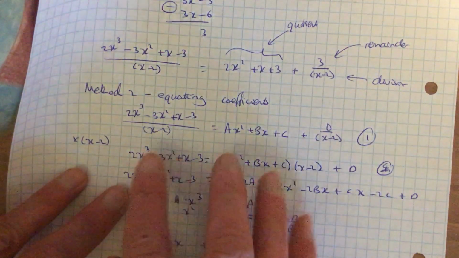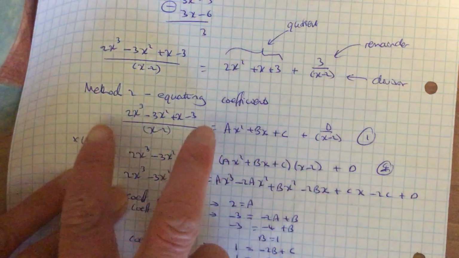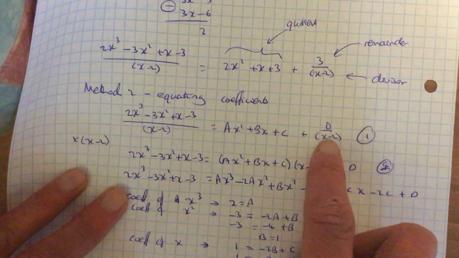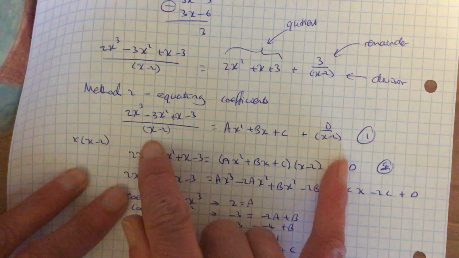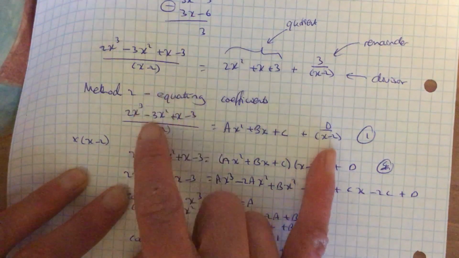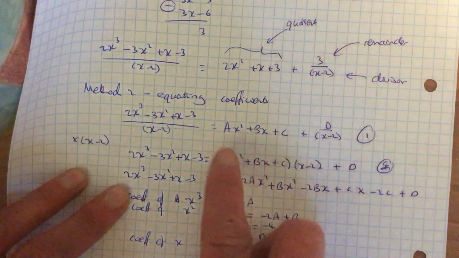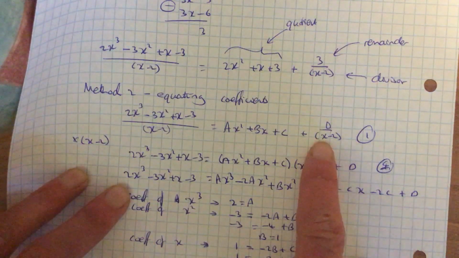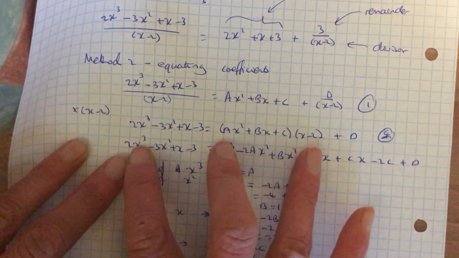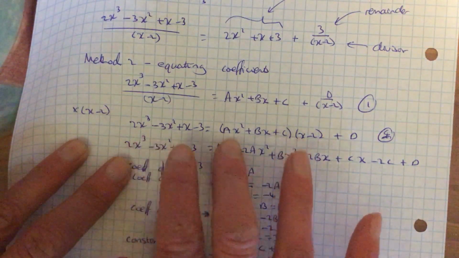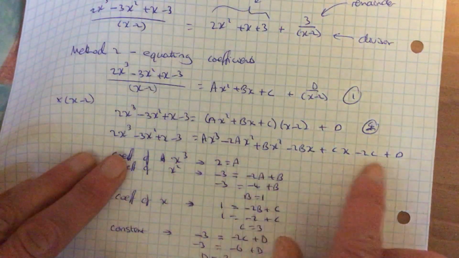So what I would do here, you've got it set up, so that's what you're given, that's what your answer is going to be, plus your remainder over the divisor. You can see there's an x minus 2 there on each side. If you multiply this by x minus 2, it disappears, but you must multiply this expression by x minus 2 as well. Now I'm going to times out this middle bit here, so just timesing through that double bracket.